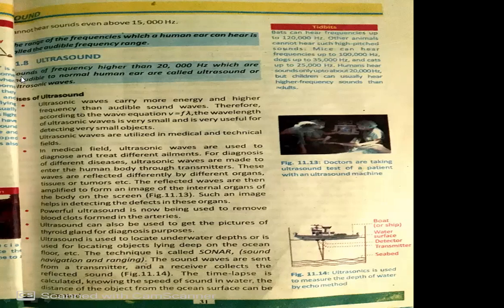which is inaudible to the normal human ear, is called ultrasound or ultrasonic waves. Again, I repeat, sound of frequency higher than 20,000 hertz. You know the audible frequency range of human beings is 20 hertz to 20,000 hertz. But sound of frequency higher than 20,000 hertz, which a human being cannot hear, is called ultrasound, or simply ultrasonic waves.